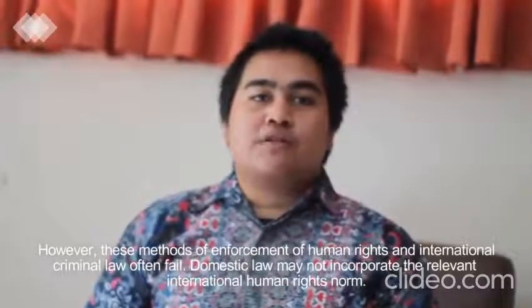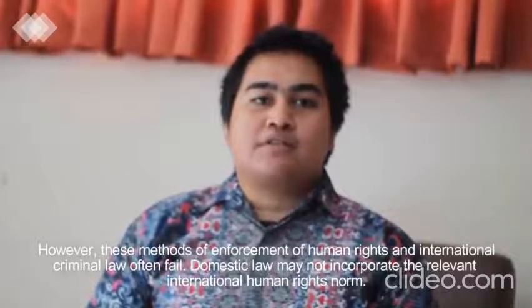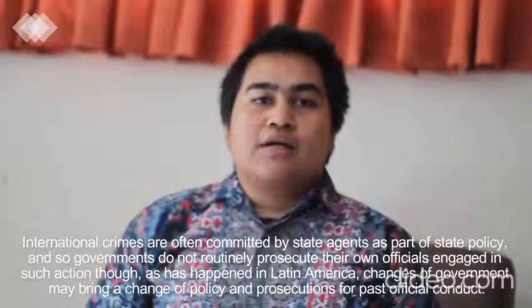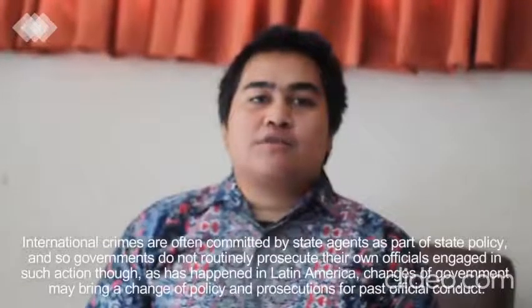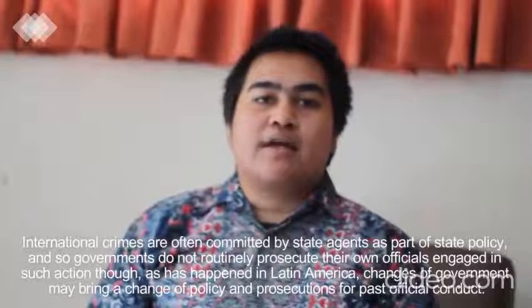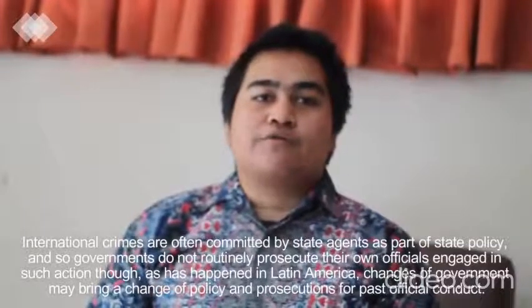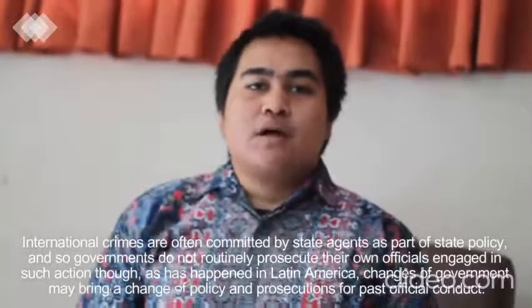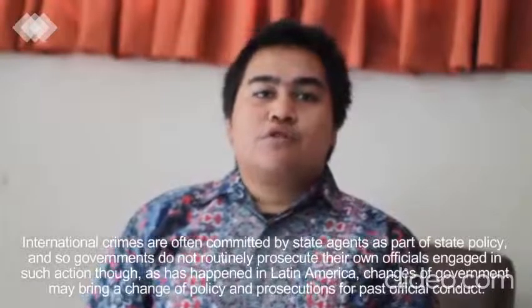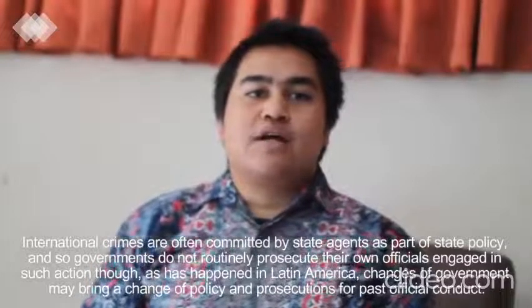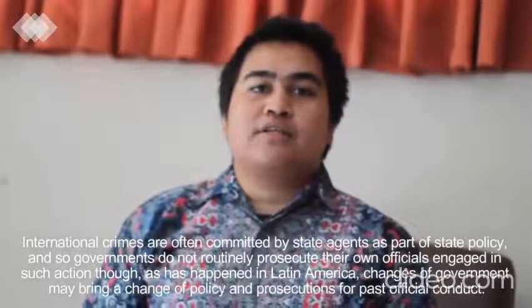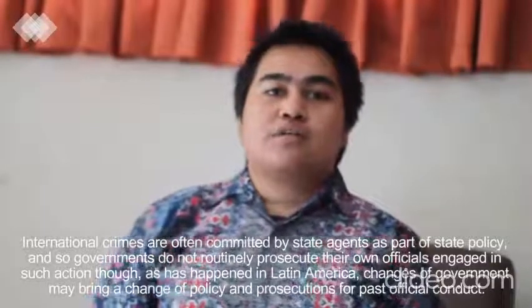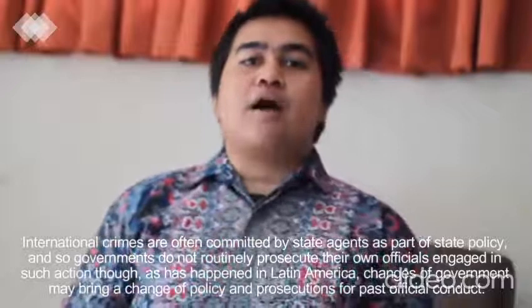Domestic law may not incorporate the relevant international human rights norm. International crimes are often committed by the state's agents as part of state policy, and so governments do not routinely prosecute their own officials engaged in such action, as has happened in Latin America.